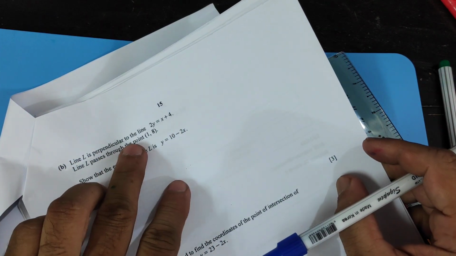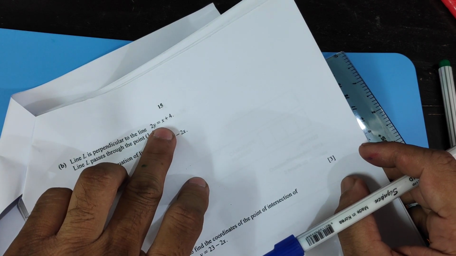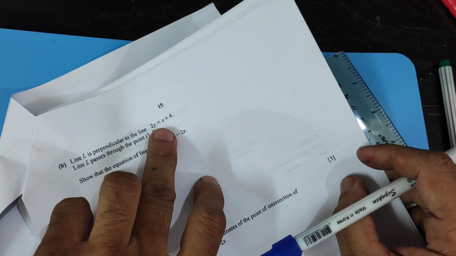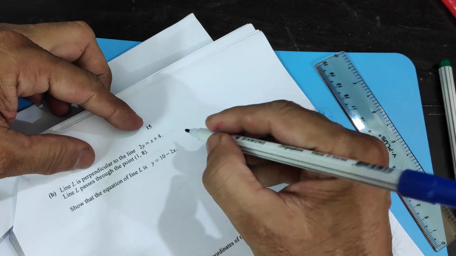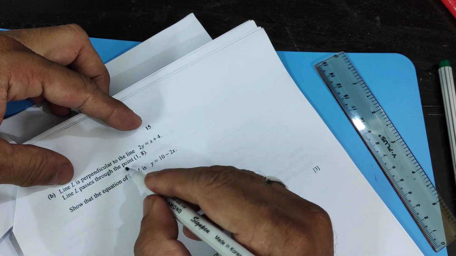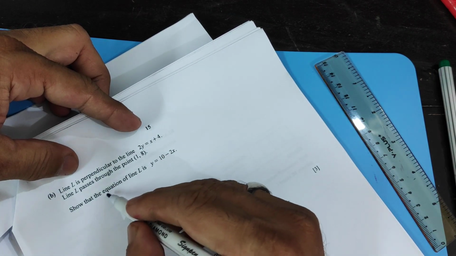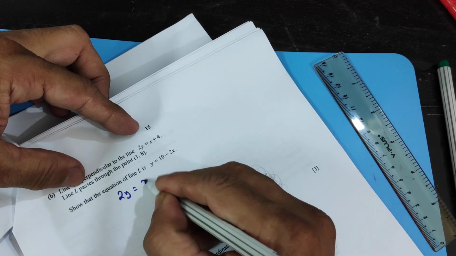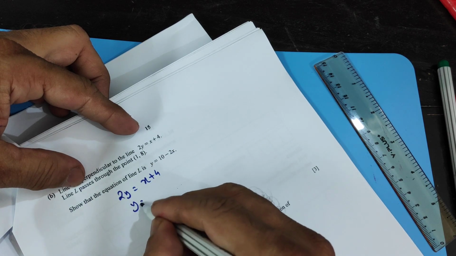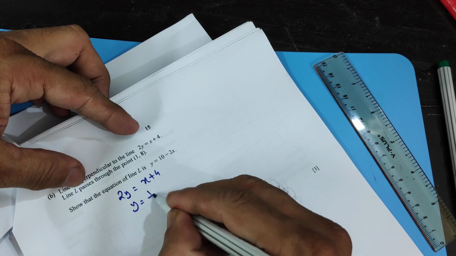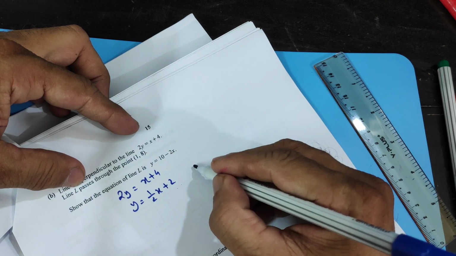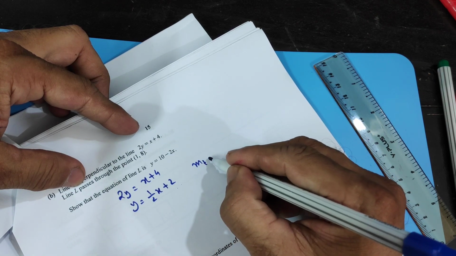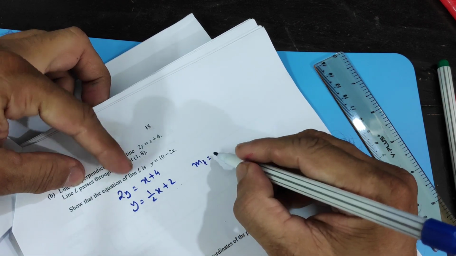Now it's saying that line L is perpendicular to the line 2y equal to x plus 4. Okay, the line passes through the point 1, 8. Show that the equation of the line. So we have to show that. So 2y equal to x plus 4, making y the subject. So that's going to be 1 by 2 x plus 2. So the gradient of this one, we call that tangent, equal to half.